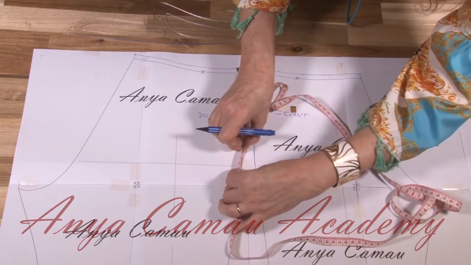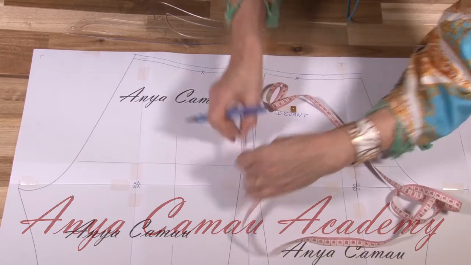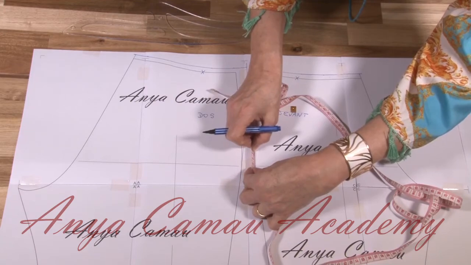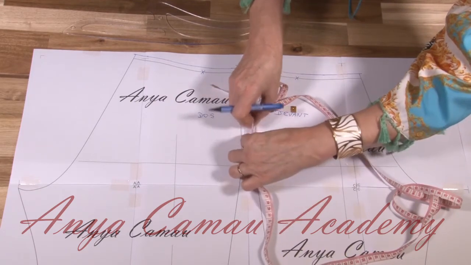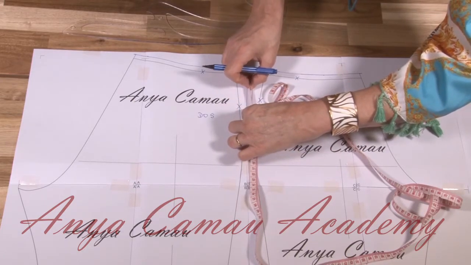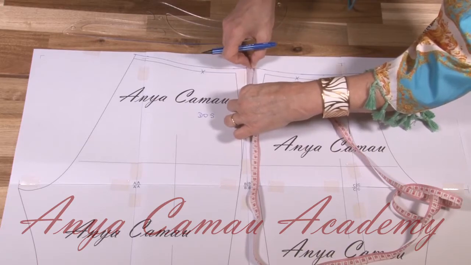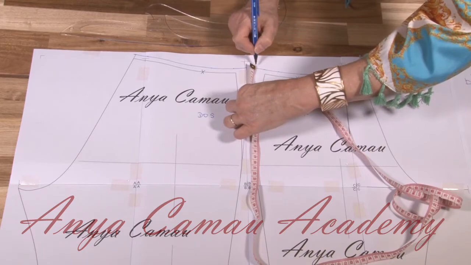I find here 19.7 cm for the back, and then I check that my other side measurement is the same. And here I find out that I have to add 1 mm to the front side.